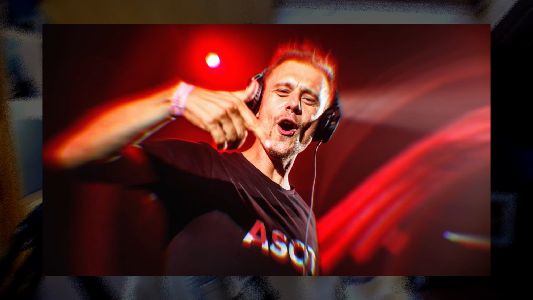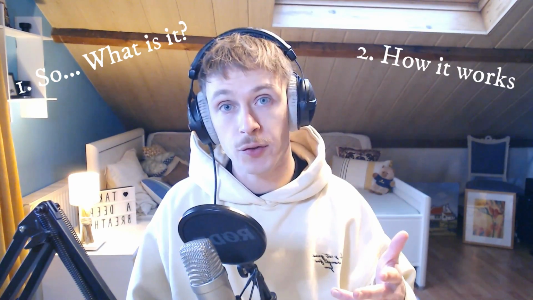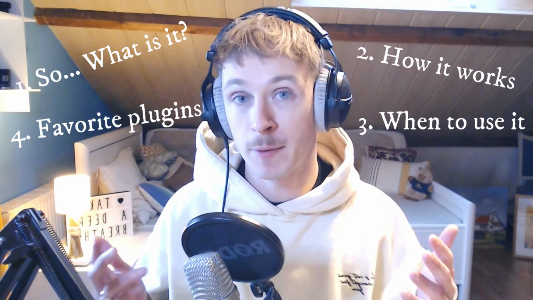This is the most overused vocal effect in pop, house and R&B music today. And by overused, I actually mean it's super effective. All the top producers in the world use it on their vocals, sometimes without you even noticing it. So in this guide, I'll cover what this effect actually is, how it works, when to use it, and of course, my favorite plugins to achieve it.